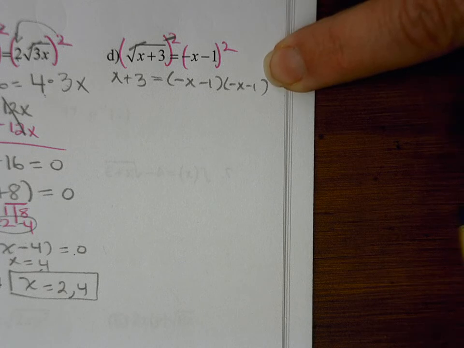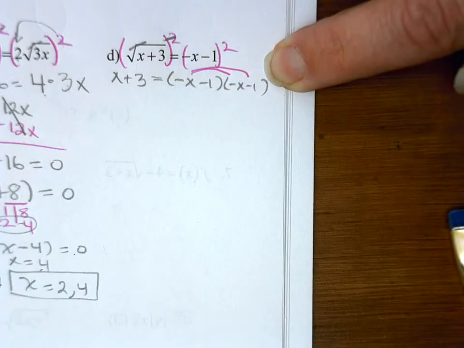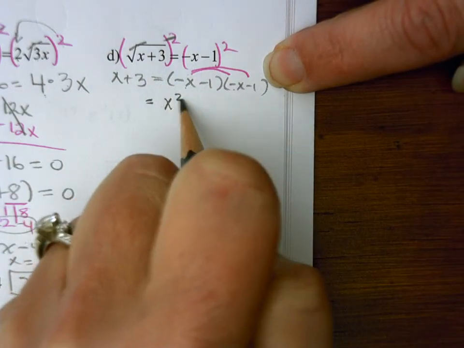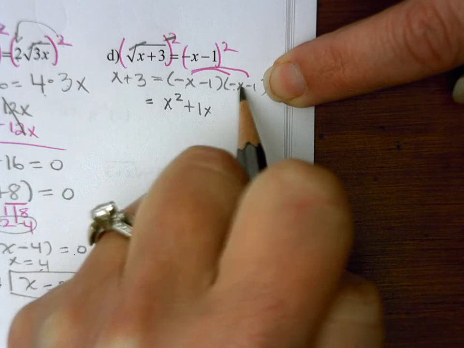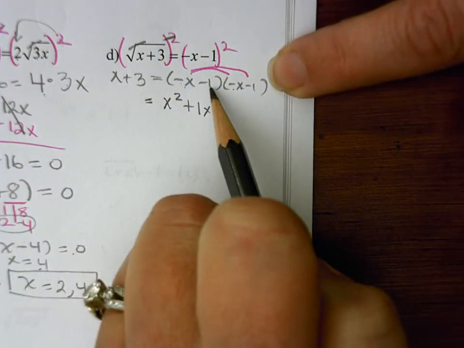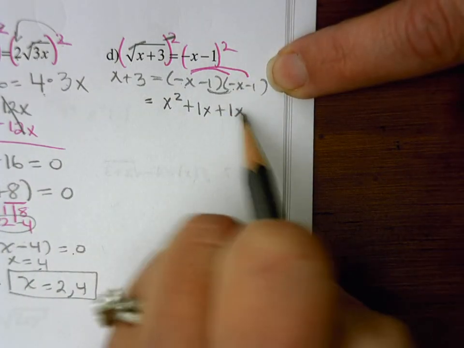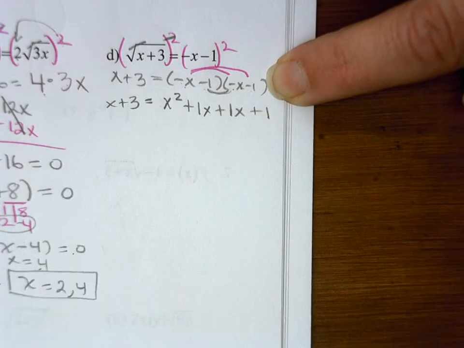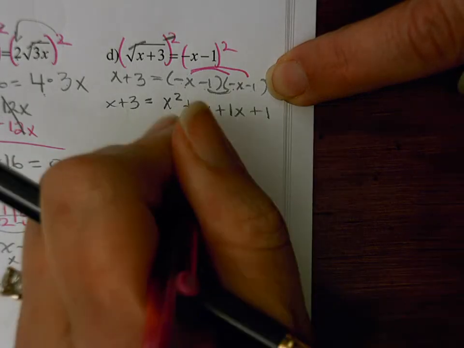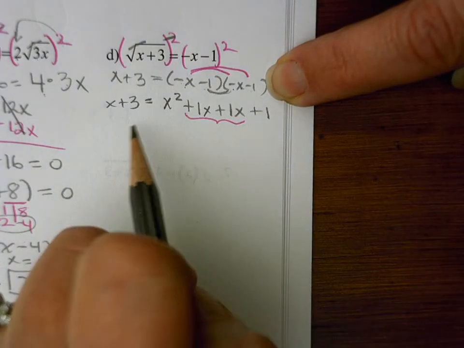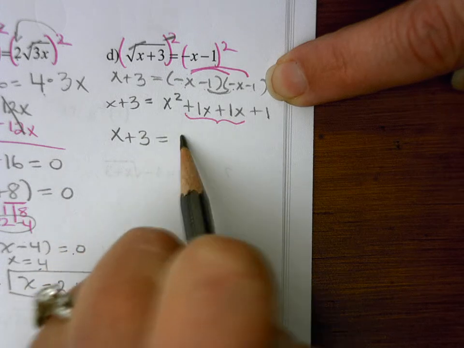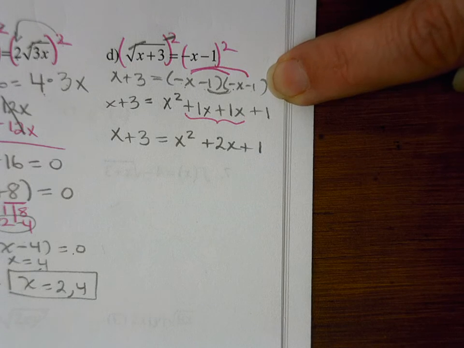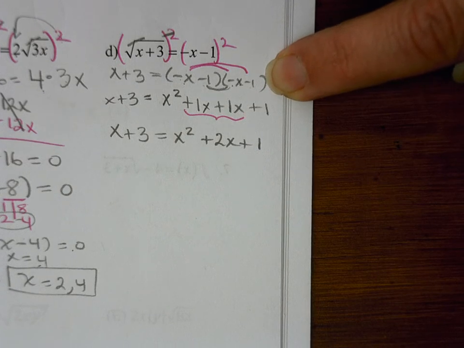So I need to multiply negative x times negative x and negative 1. So that'll be a positive x squared and a positive 1x because of the double negative. And then do the same thing for the bottom, so multiply those together, also positive 1x, and then negative 1 times negative 1 is a positive 1. And then I have to combine like terms, so I can add my 1x's together.